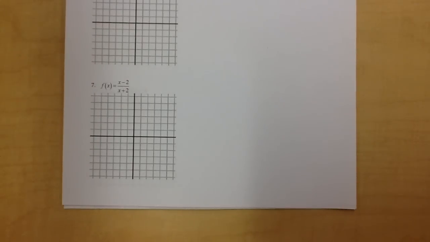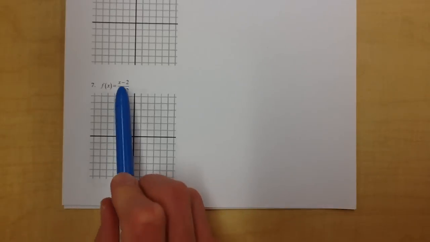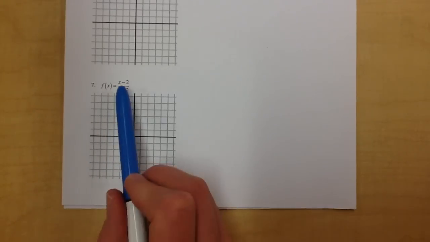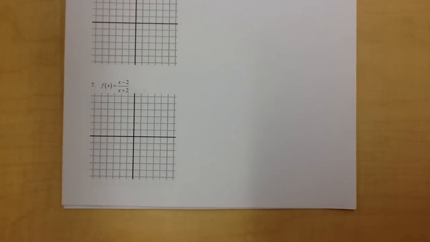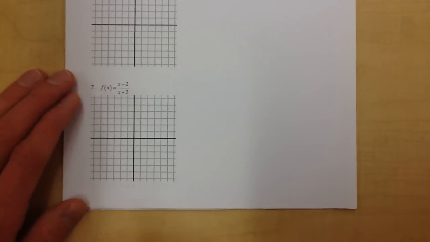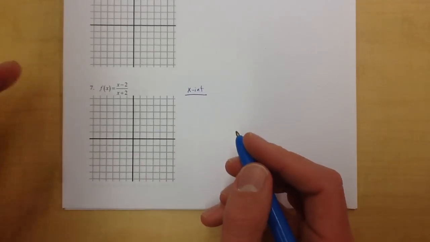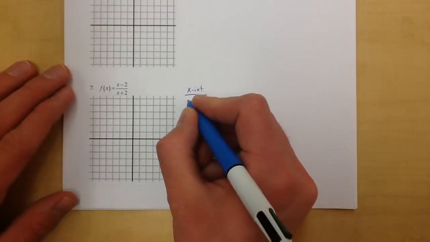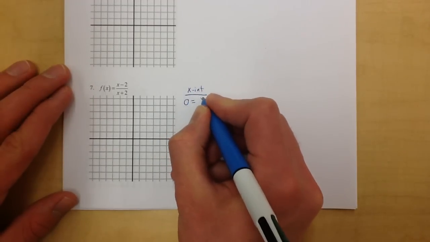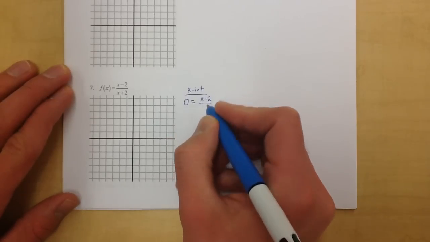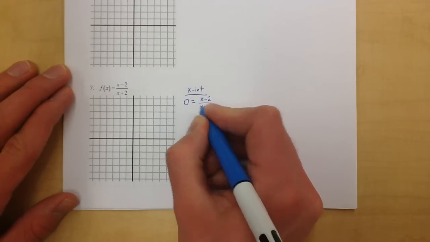Okay, number 7. Let's start by looking at it and seeing if anything marks out. Nope, it doesn't. Now, if you're tempted to mark out these X's, then bless your heart. Just don't. Just don't. So, let's start with the x-intercept. The x-intercept is what you get when you plug in 0 for y. So 0 equals x minus 2 over x plus 2.